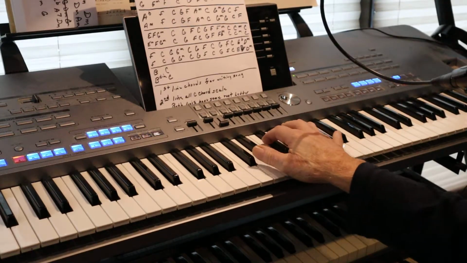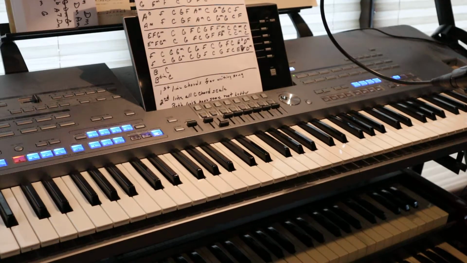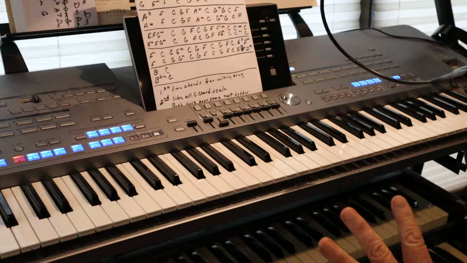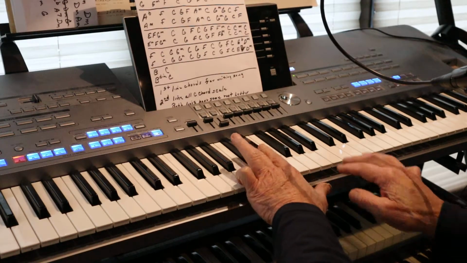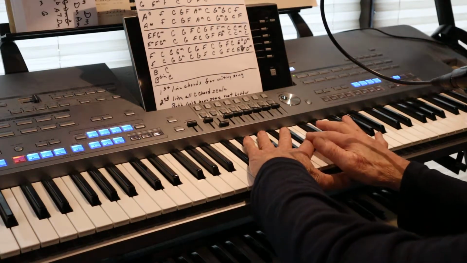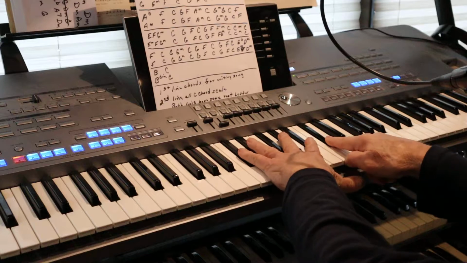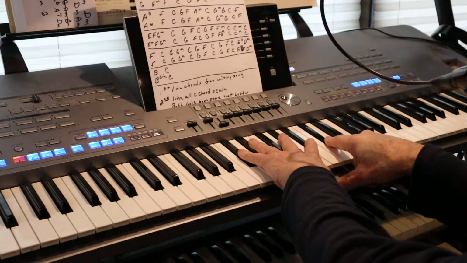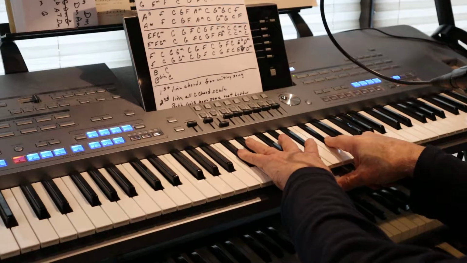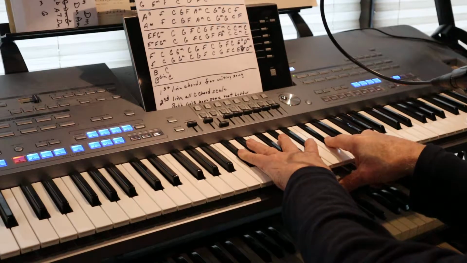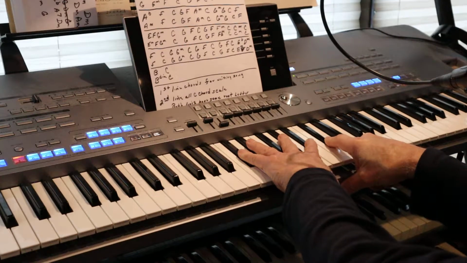Now, if you notice when I was going up through here, it tells us how many flats we have in the key of D flat. We played every one of these black keys. There's 1, 2, 3, 4, 5, 6. We played every one of those in the chord structure. So this key of D flat has 6 flats. Very hard to play. But when you look at it this way, it's just a half step up, so it's pretty easy actually. You just have to remember everything's up a half step.